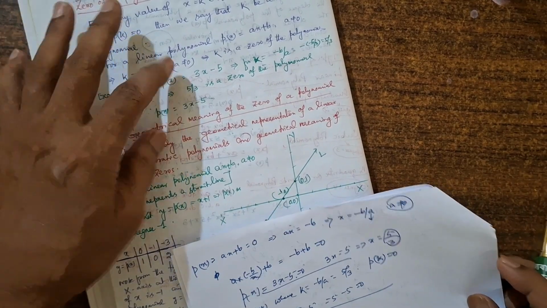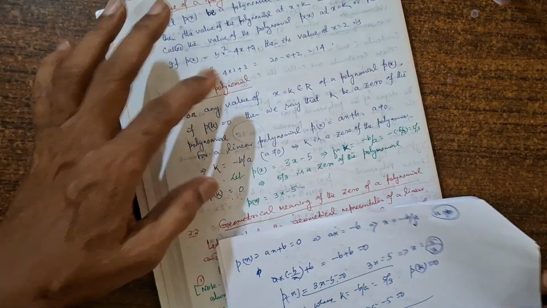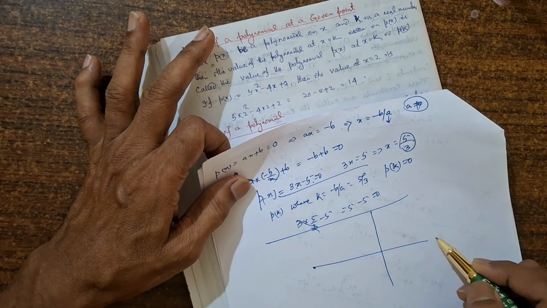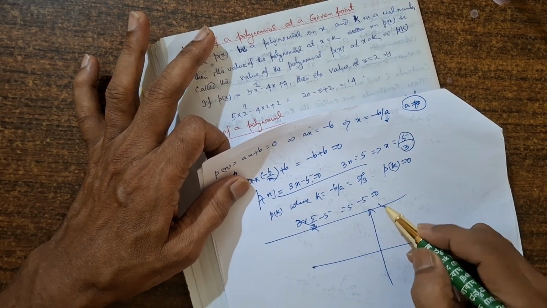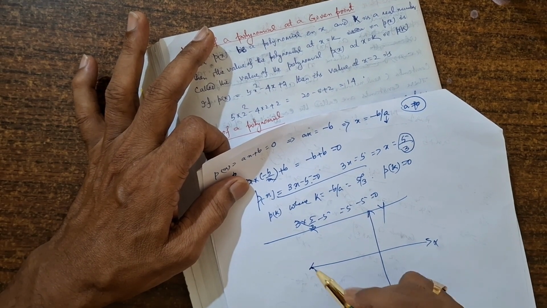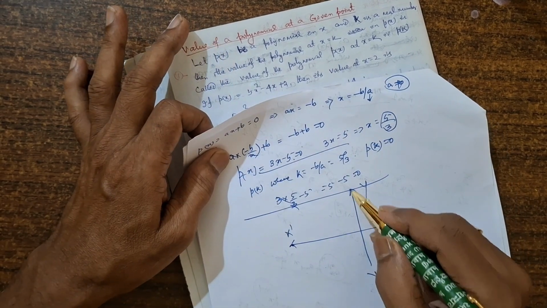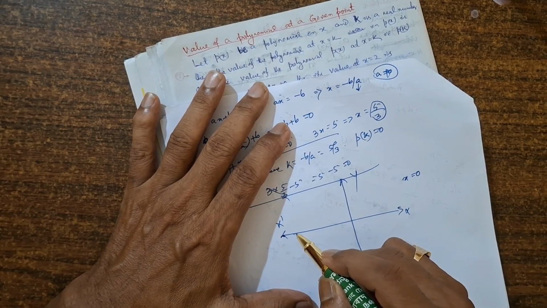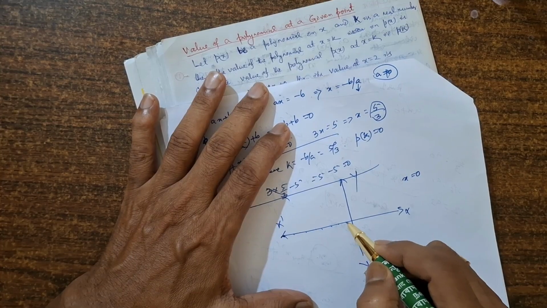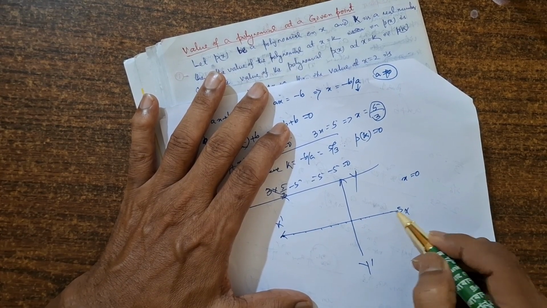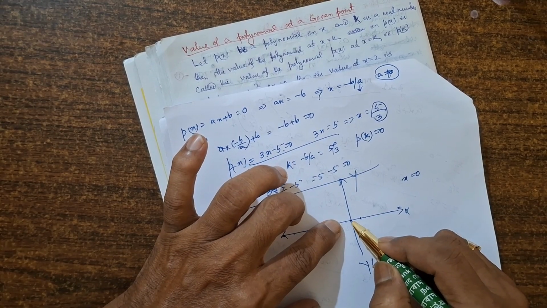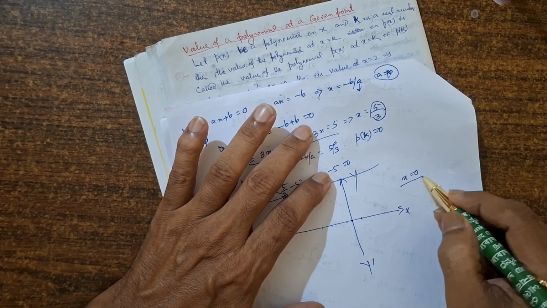Graphical meaning means, just prior to going to this, I want to teach something about the graph. Just it is x-axis, it is y-axis, y dash, x dash. What is x is equal to 0? X is equal to 0 means everywhere the x will be 0. Whatever the point may be, you cannot take x is equal to 1. Always x will be 0.